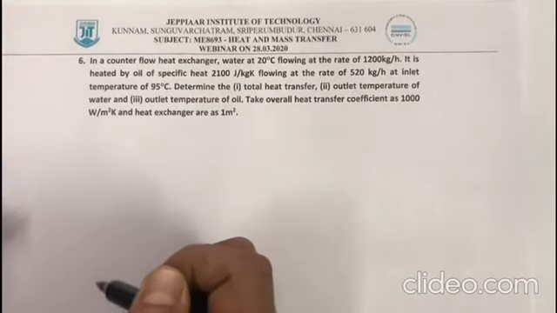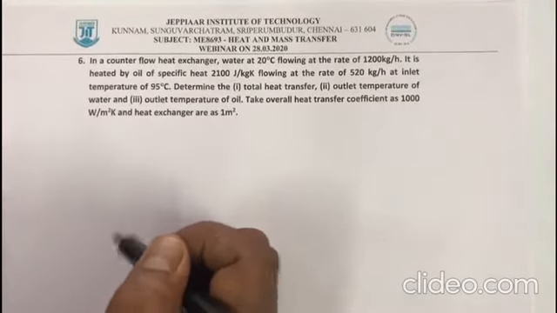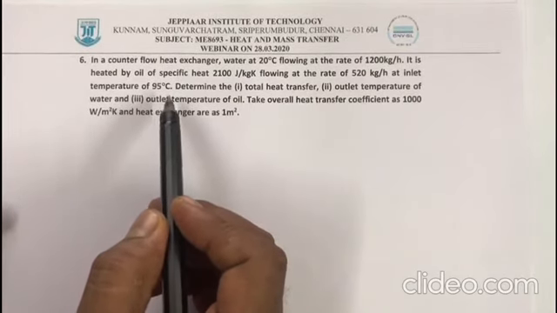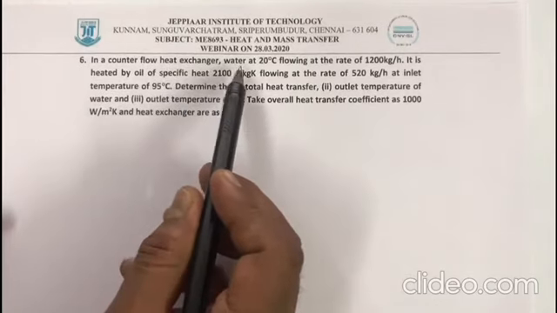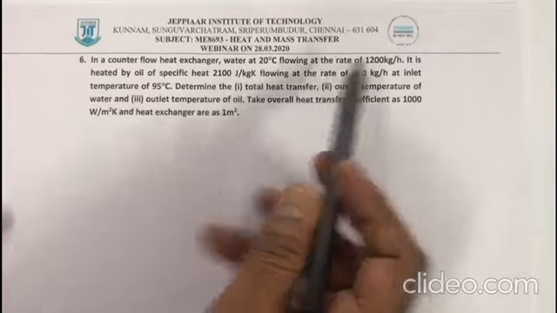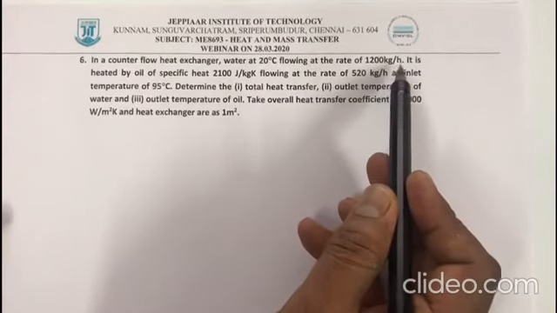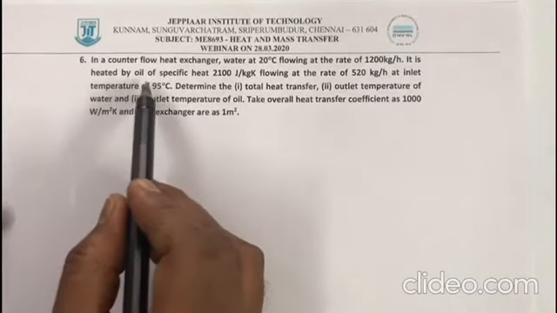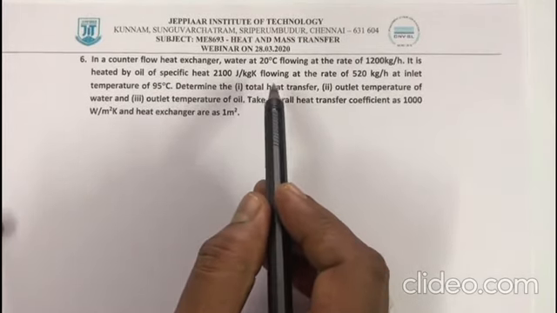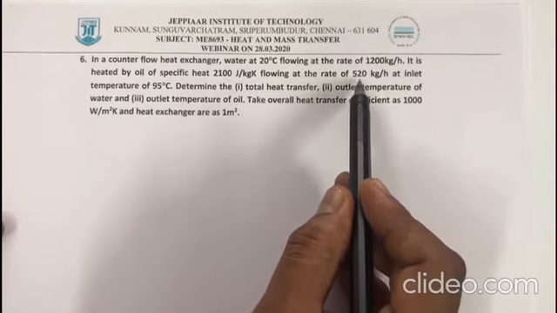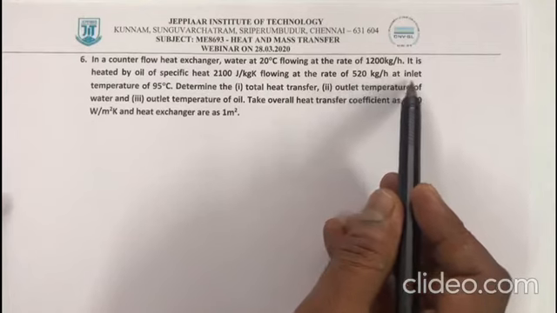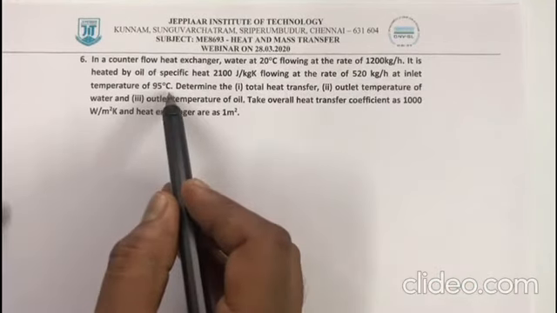So now we will solve another problem in counterflow heat exchanger. So now we have water flowing at 20 degrees Celsius at the rate of 1200 kg per hour. So it is going to be heated by oil of specific heat capacity 2100 joules per kg Kelvin, which is flowing at the rate of 520 kilograms per hour with an inlet temperature of 95 degrees Celsius.